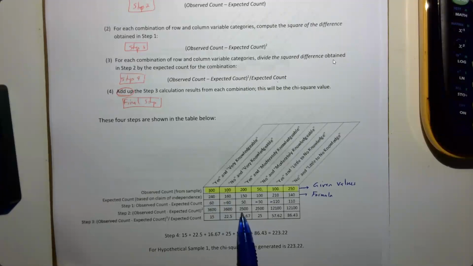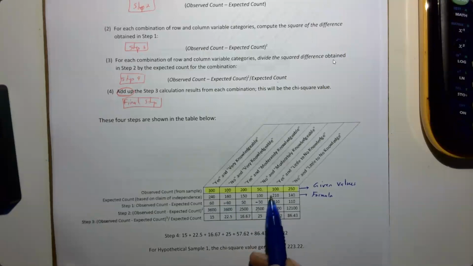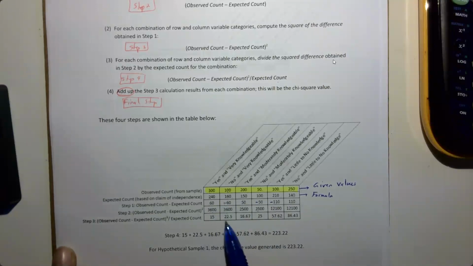We are dividing 2,500 by 150 and so on. So we take each of these numbers and divide them by the second row numbers, each one separately. And then we find our last row that we need.